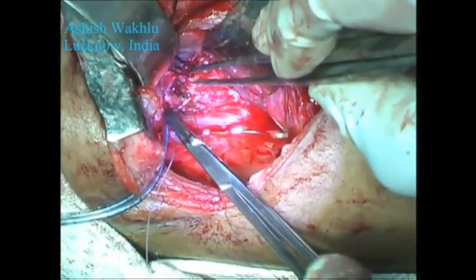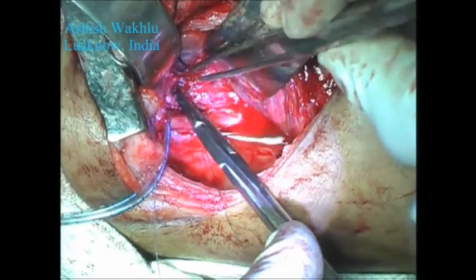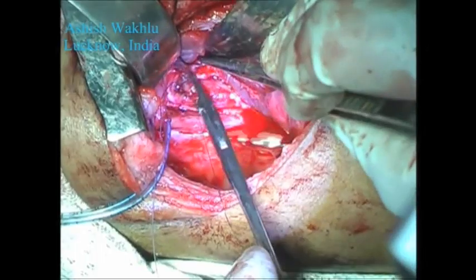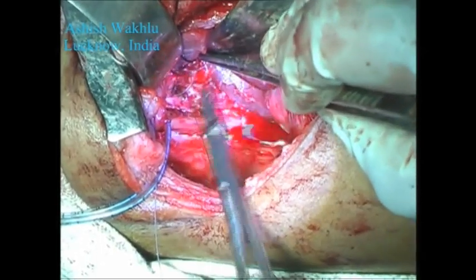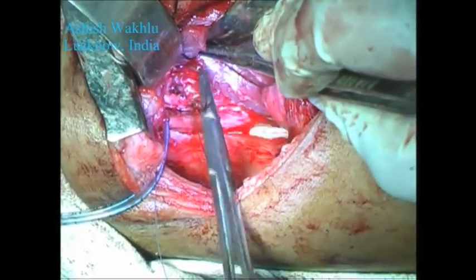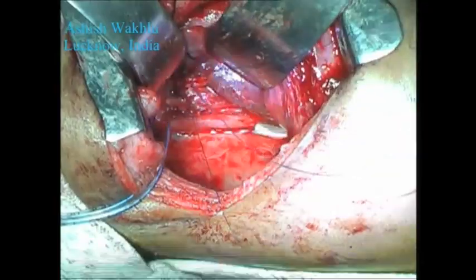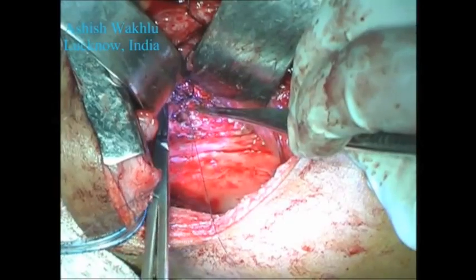We can see the two front walls coming together there. The sutures are again going from outside in the bronchial stump and inside out in the bronchial bifurcation.